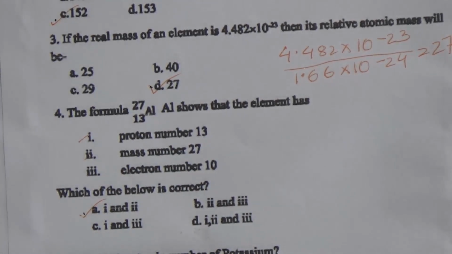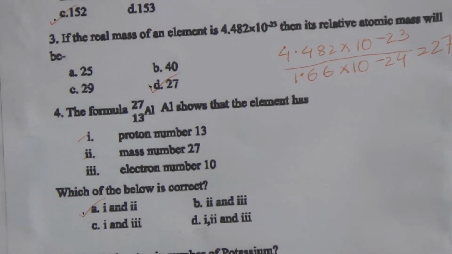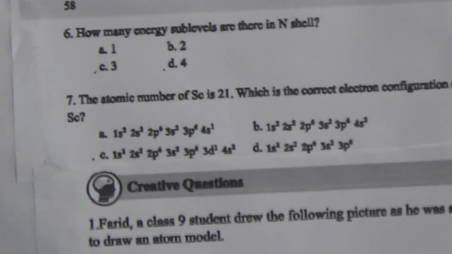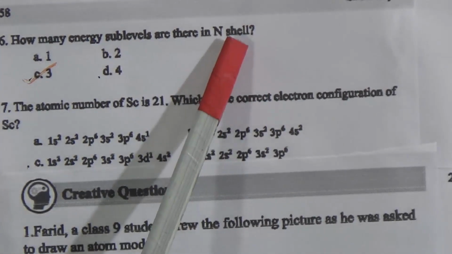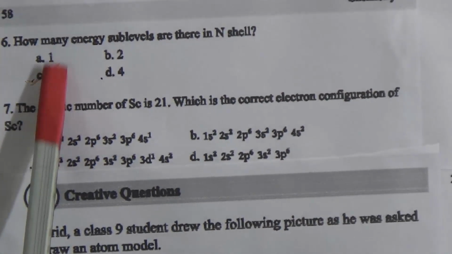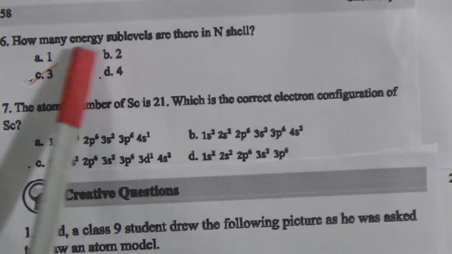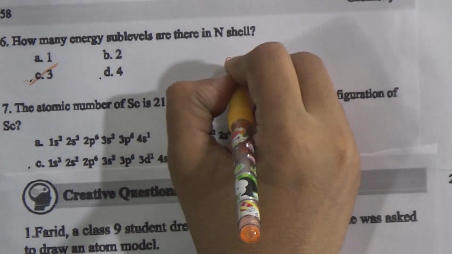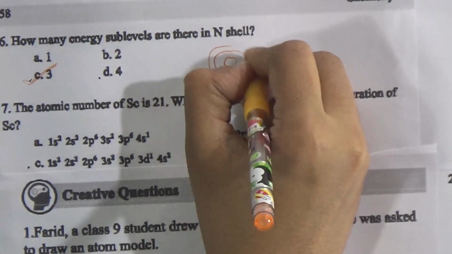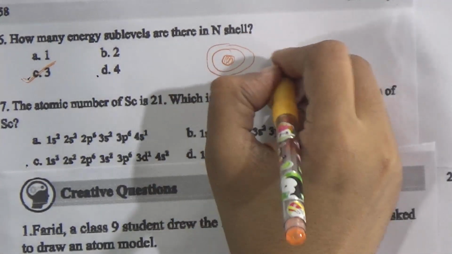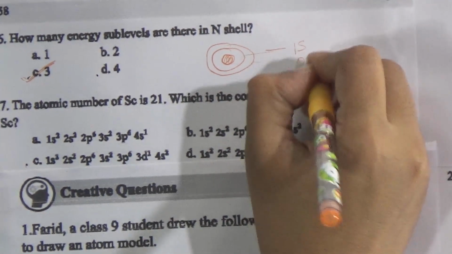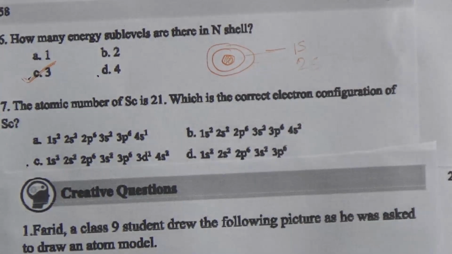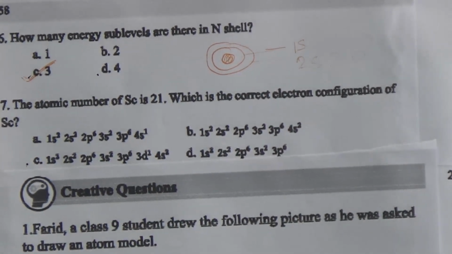The question number 5, the atomic number of potassium is 19. How many energy sublevel are in the nitrogen shell? Then there is 3 energy sublevel in the nitrogen shell, because there is 2 orbit, and in the first orbit there is 1s, in the second orbit there is 2s and 2p. That means in total 3 suborbital.